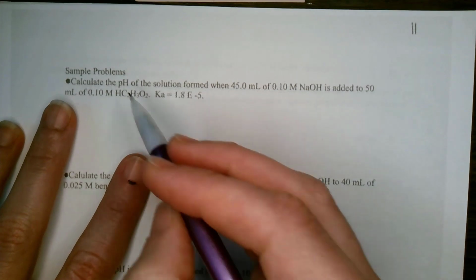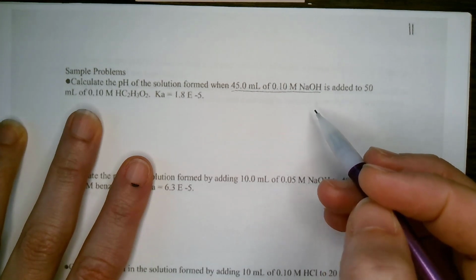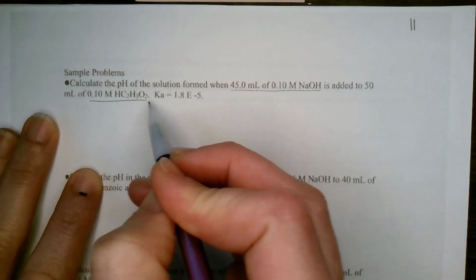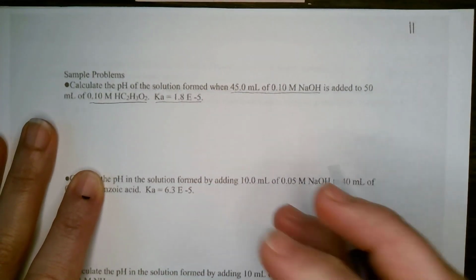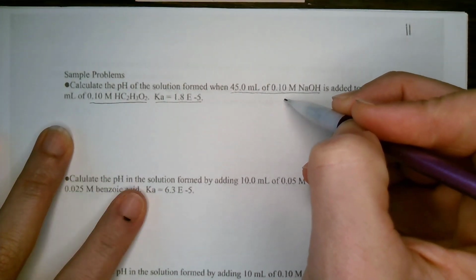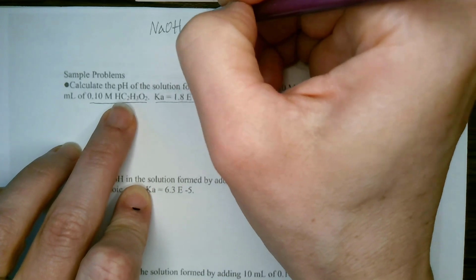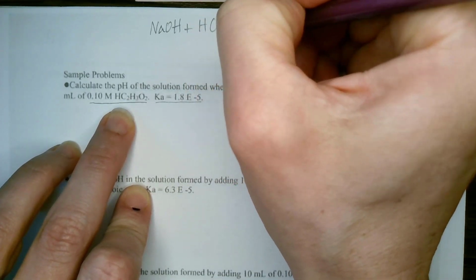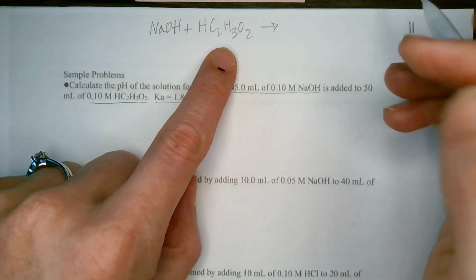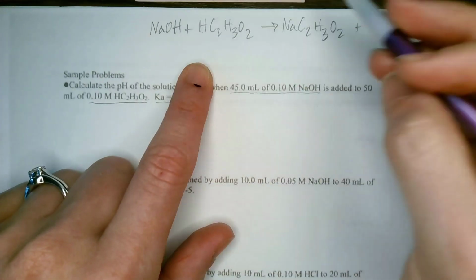All right, so we want to calculate the pH of the solution when we have 45 milliliters of sodium hydroxide, which we know is a strong base, added to 50 milliliters of 0.1 molar acetic acid, and we're given the Ka for acetic acid. If we hadn't been given that, we could have found that in Appendix D. So let's write the chemistry here. We have NaOH plus acetic acid, and this is going to be a double replacement reaction, so I'm going to have sodium acetate plus HOH, which is water.